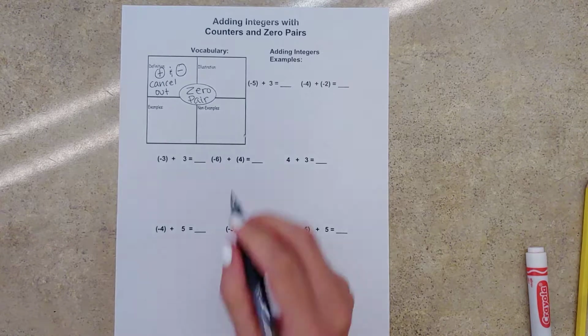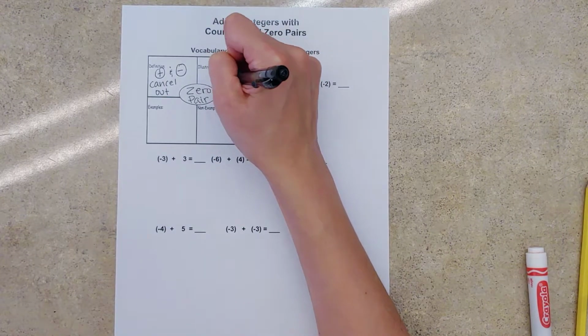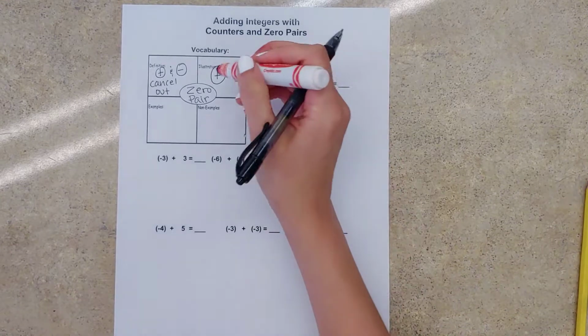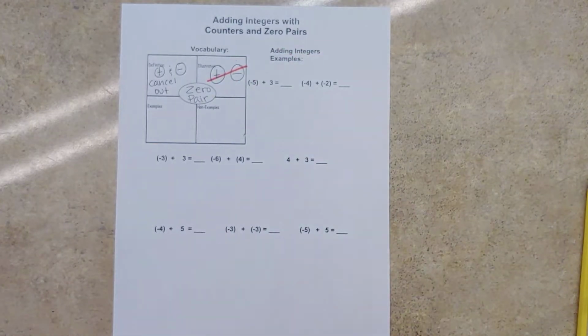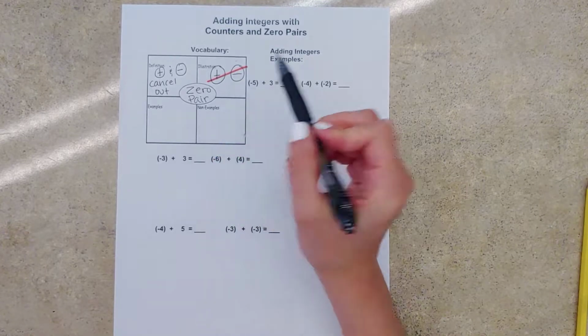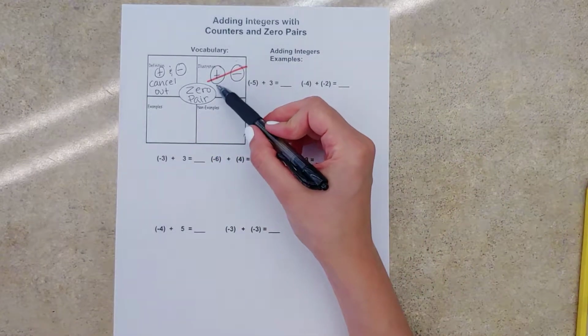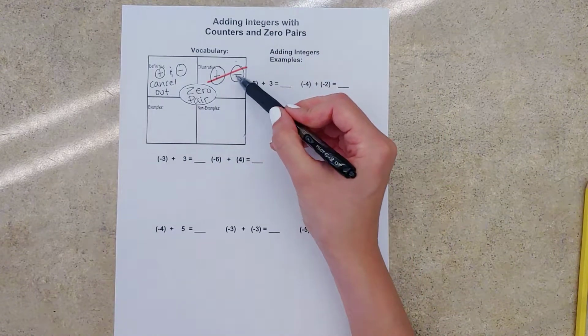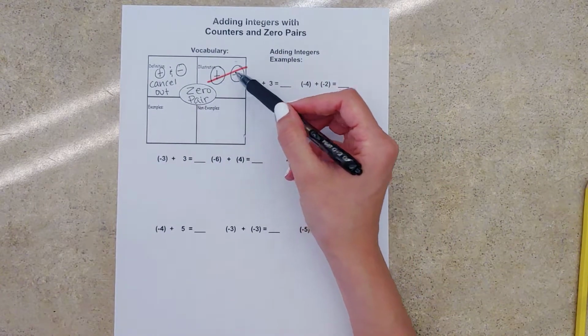So an illustration we could do is a nice big positive and a nice big negative. We might take our marker and just draw a line through them, right? I have $1, I spend $1. Now I have no money, right? We've just canceled out what we have. We're left with zero. Zero pair. A pair that totals up to 0.